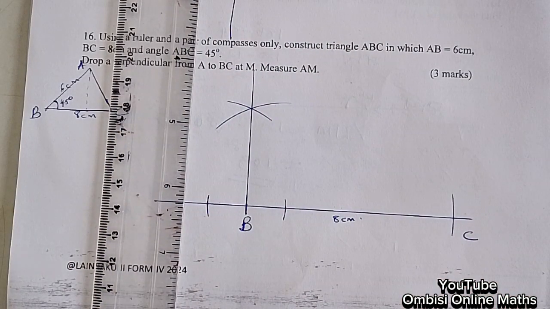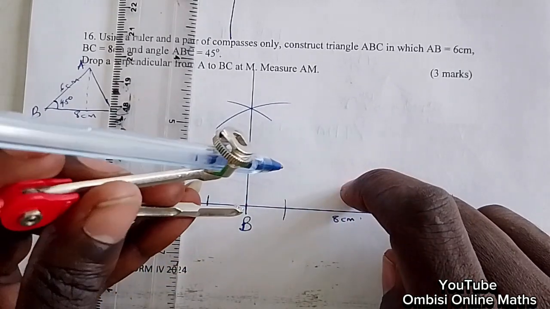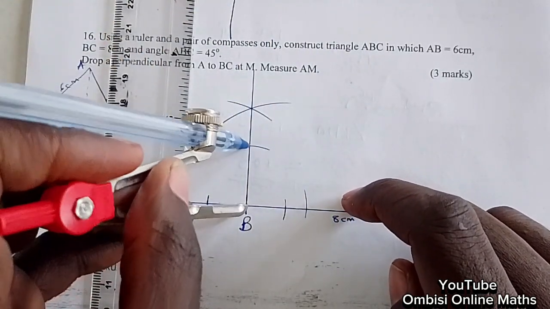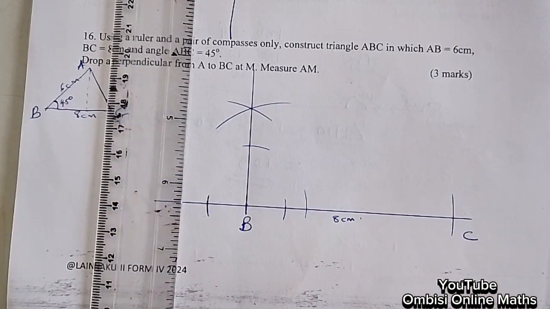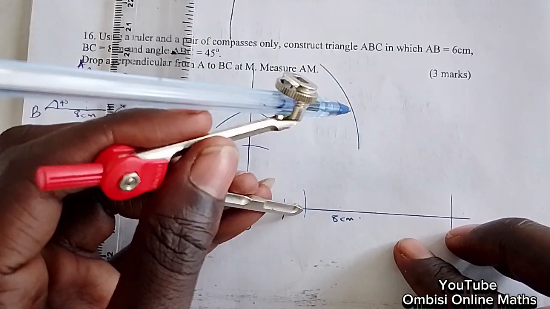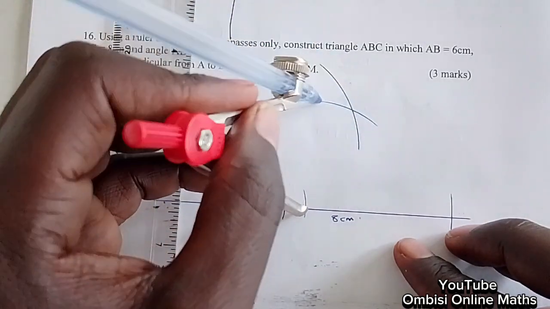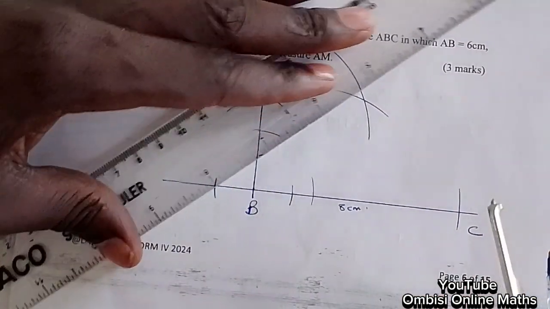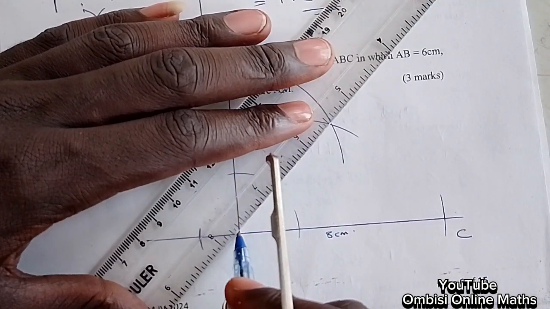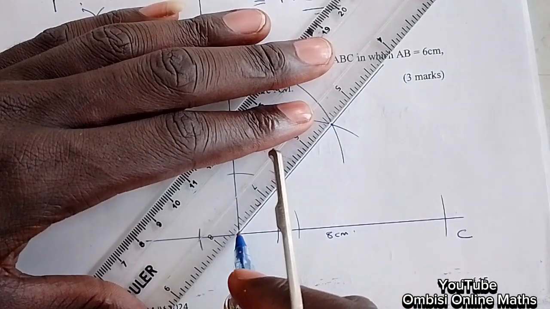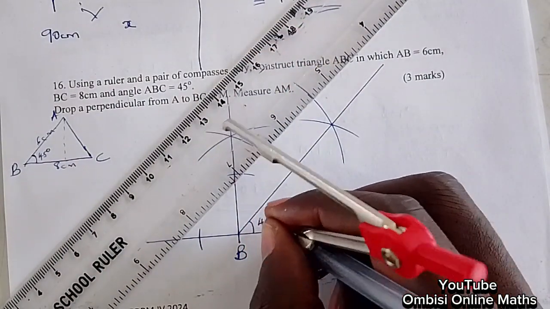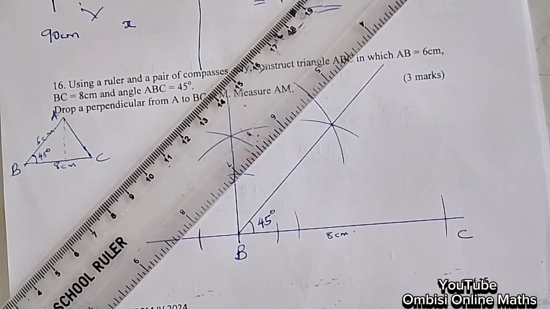Then next thing, we bisect our 90 degrees. To bisect an angle, we make an arc here, make an arc here, elongate our pair of compasses, use this arc, make an arc using the same radius, also make an arc. Now join B to where the arcs are meeting. This angle here is 45 degrees.